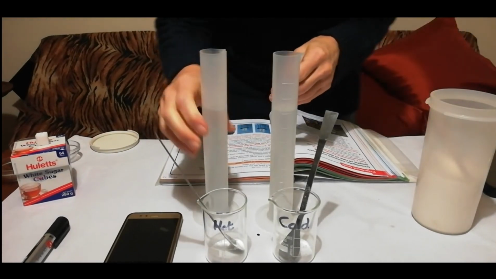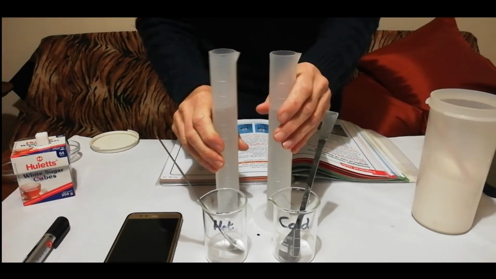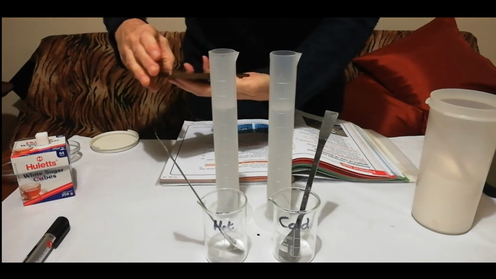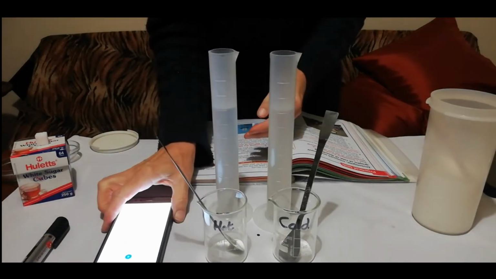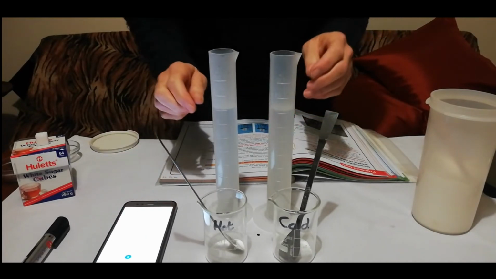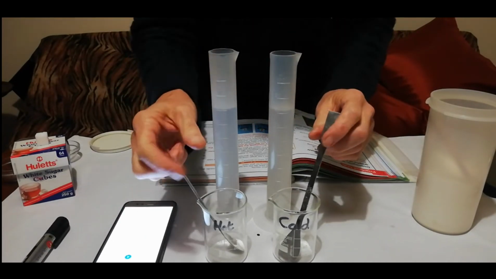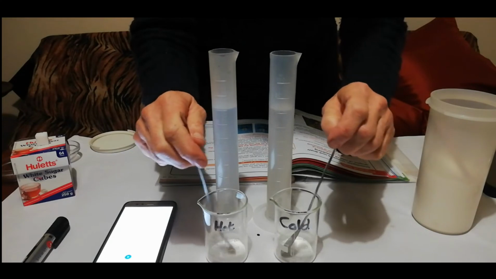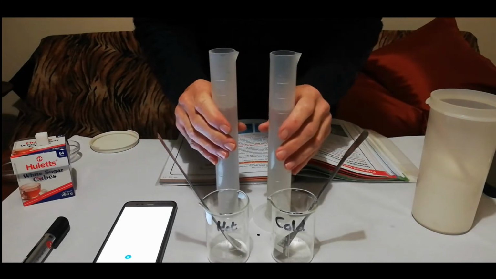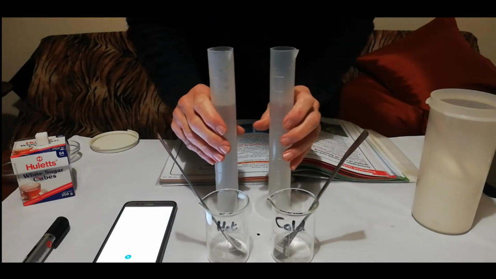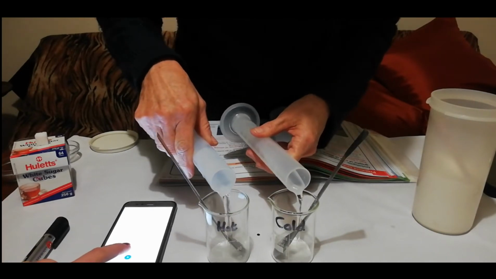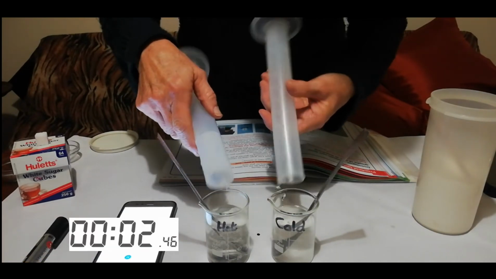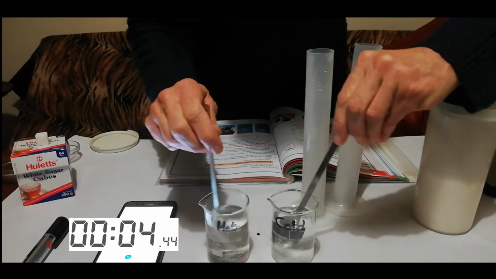So there I've put my hot water in, and now we are ready to start our stopwatch. And we are going to time it, and the minute we see one of them has finished dissolving, then we're going to take the reading, but we'll carry on until the second one has dissolved. So same person stirring, same amount of stirring. Are we ready? Get set, and let's pour. Start the stopwatch. And here we go.